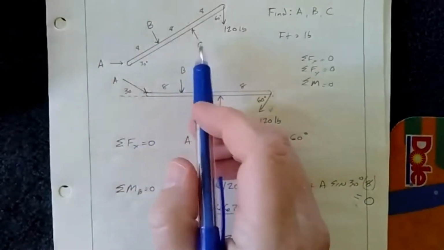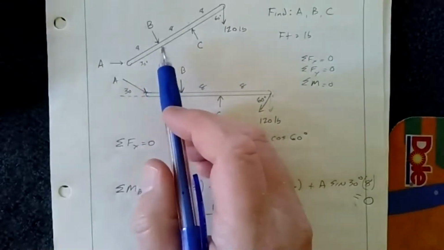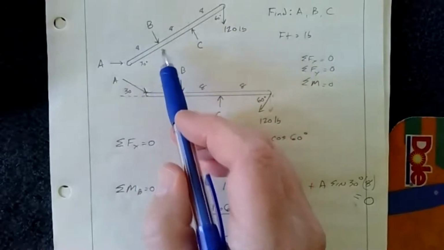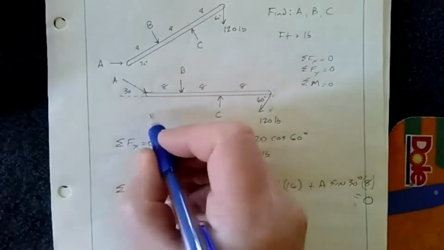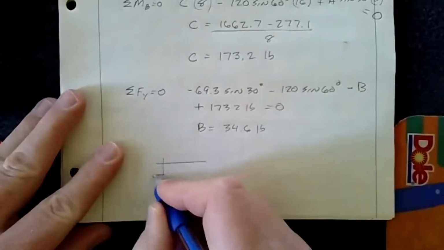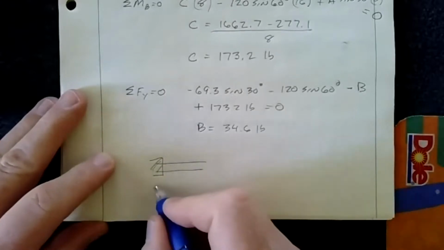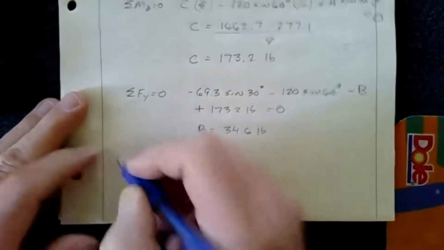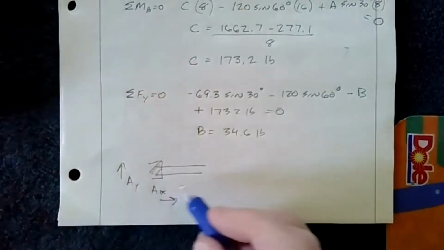Now, one thing I want to say is that when you start off with these problems, you assume directions. In this case, B and C, the way that they were written, had to be down and up just because of the nature of the reaction. But sometimes you may have a reaction where, say, it's cantilevered into the wall, and then you don't necessarily know if the reactions AX and AY are going to go this way and this way, or maybe they're going to be negative.